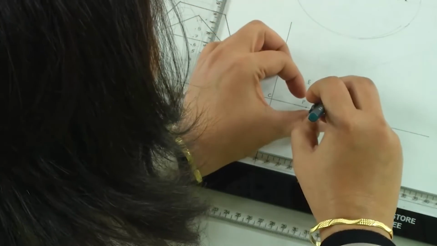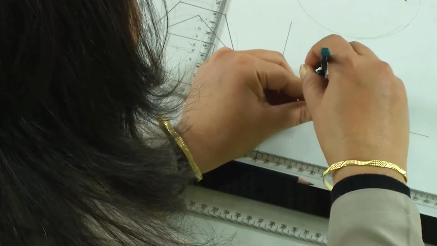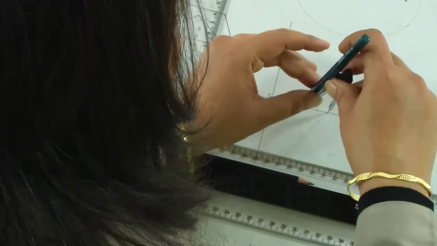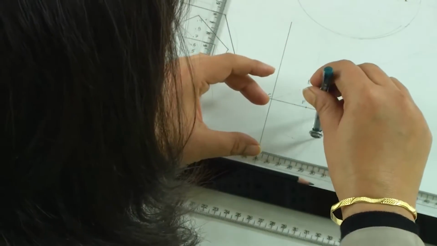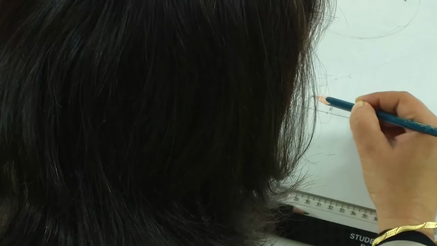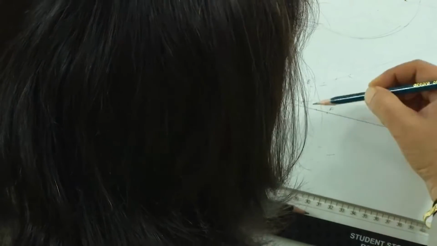So we'll just keep cutting. So if I draw very lightly, I would get an ellipse like this.